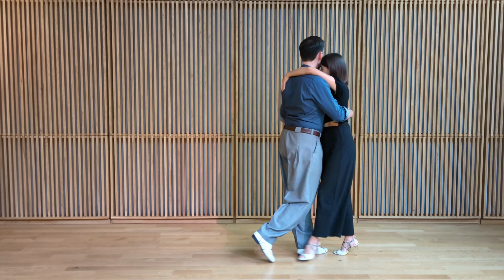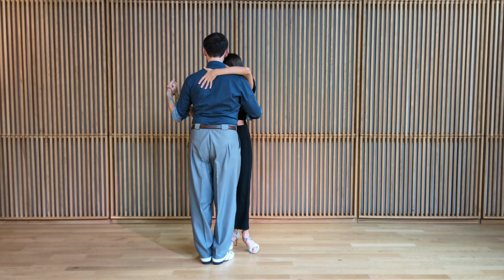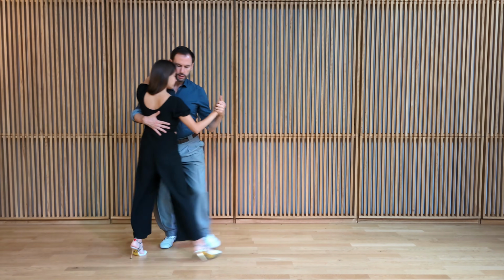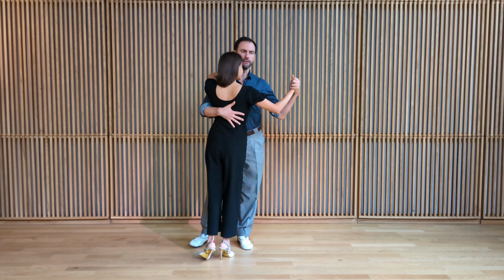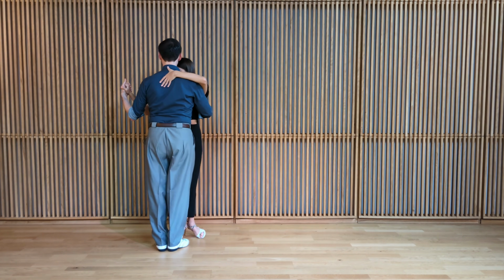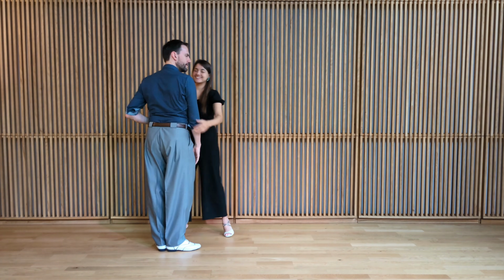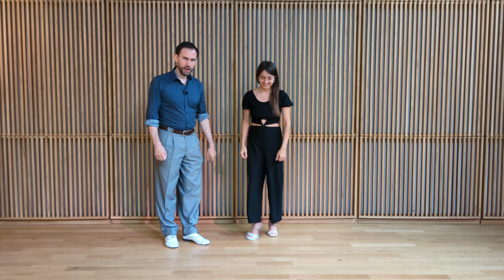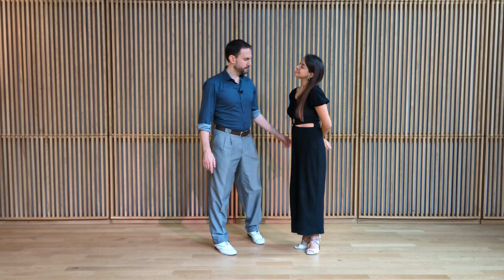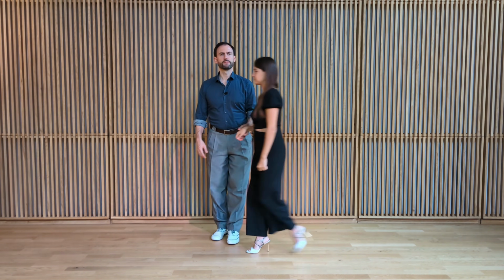Exit either with caminata, or another possibility, another apertura. So from this, we could again go into apertura and have again Giro Milonguero with ocho milonguero as intro. Yes, try that. Once you're familiar with that, let's try it to the other side.